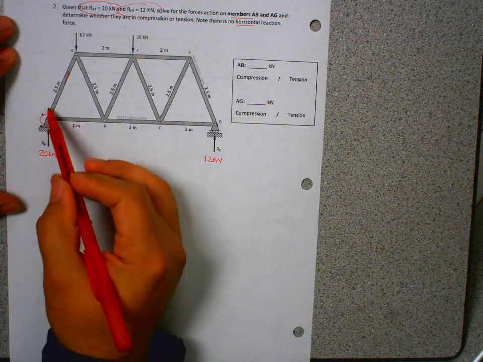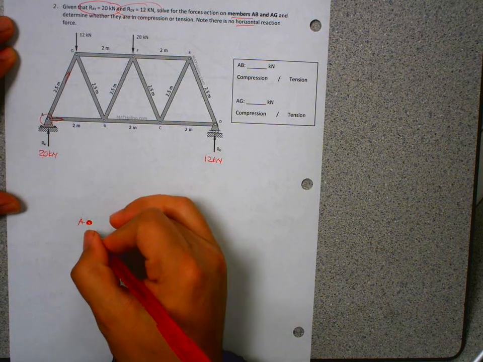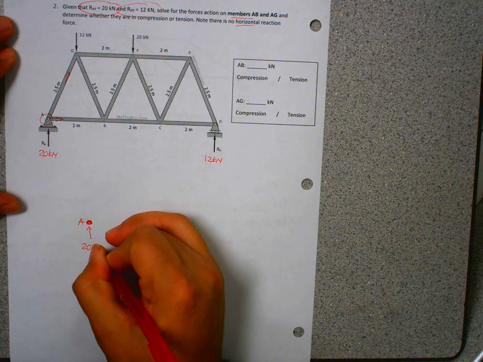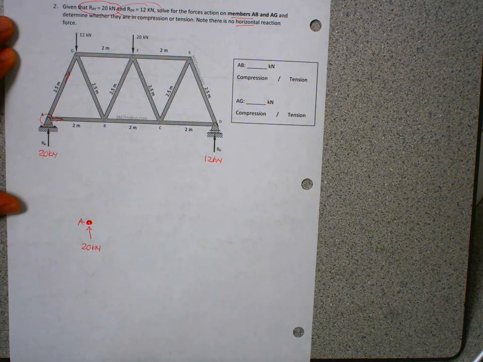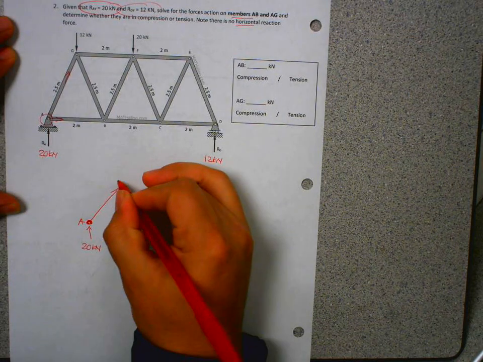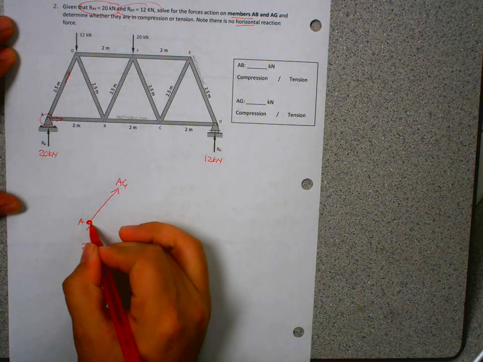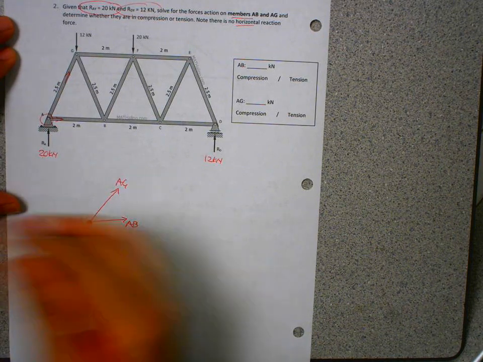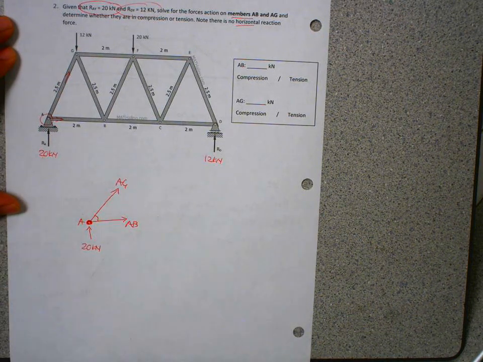How many forces are on A? Well, we have one known force. We know there's a known force of 20 kilonewtons. We also know that there's AG and AB. We're going to assume both are in tension, and we know there's a theta. Let's solve for that theta.